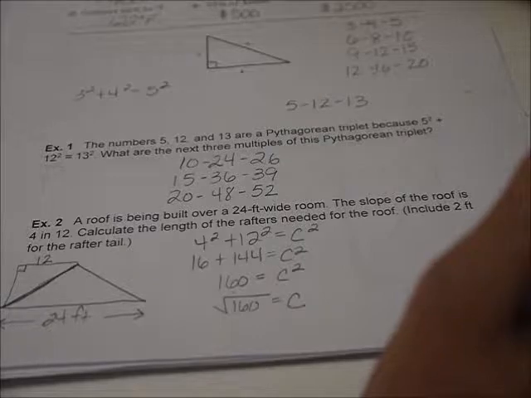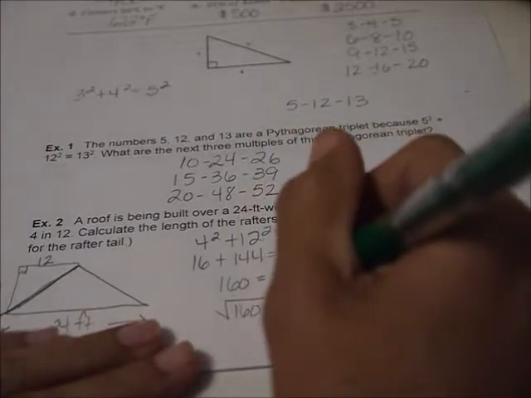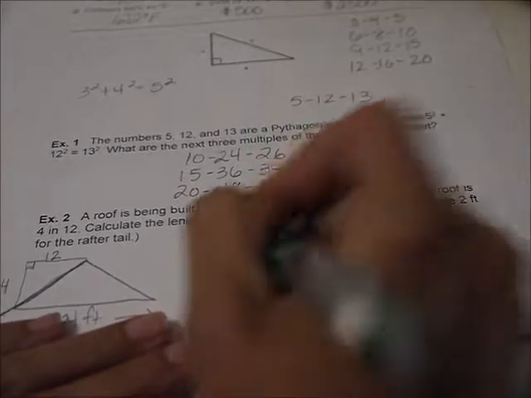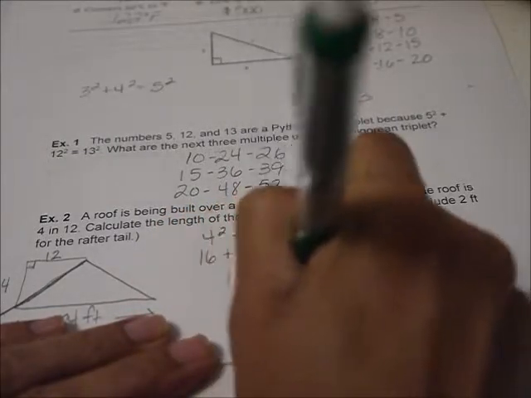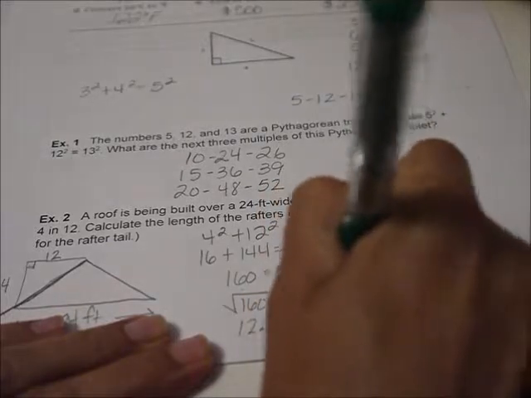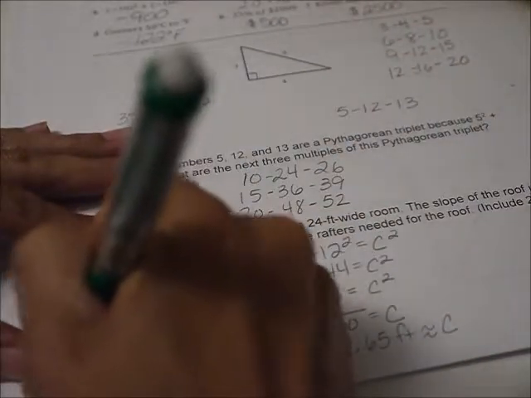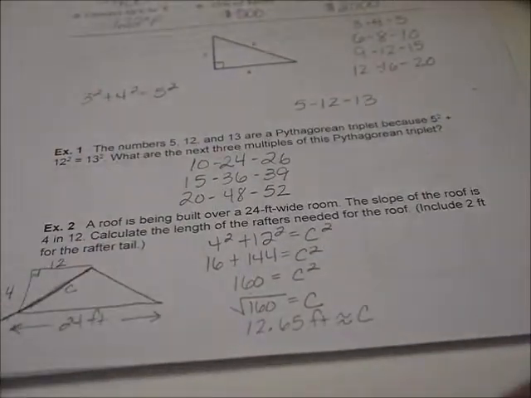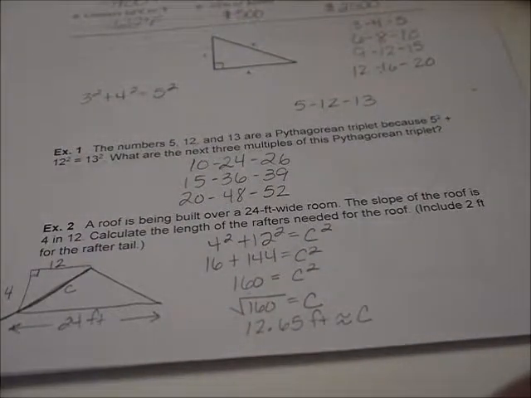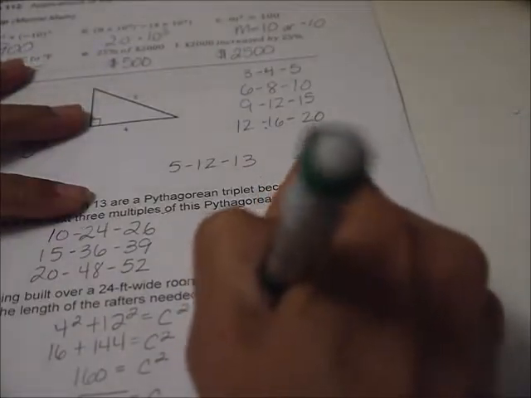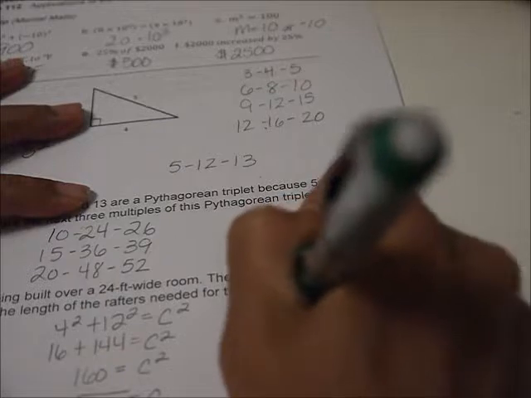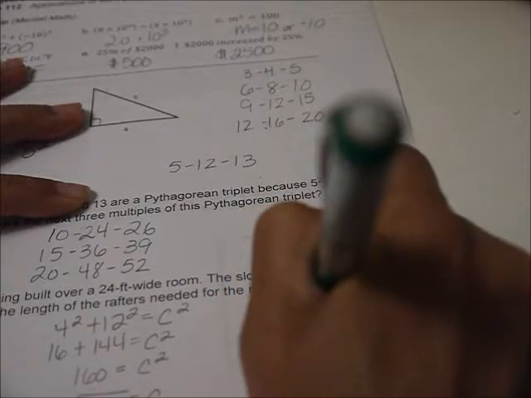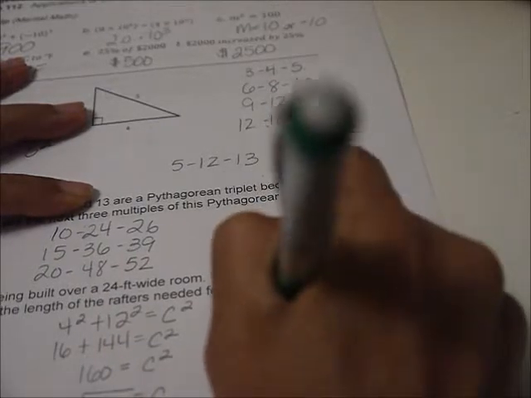The book went ahead and used a calculator to figure out the square root of 160, because it's not a perfect square, and that is about 12.65 feet. That is about the length of our c here. Then we have to add this 2 feet for the tail, okay? So we're going to say 12.65 plus about 2 equals 14.65 feet.